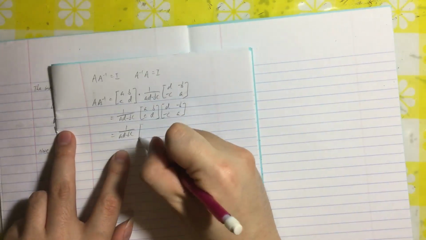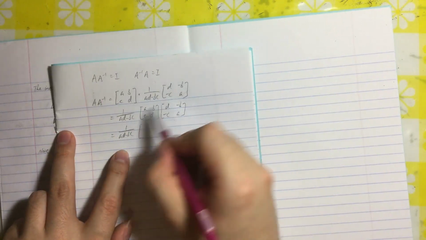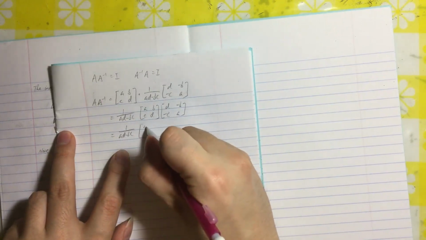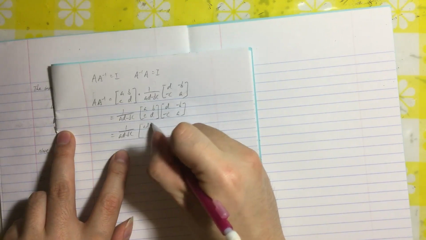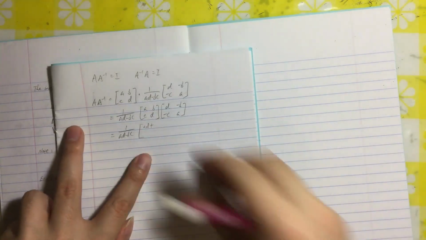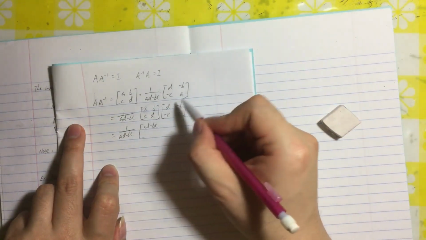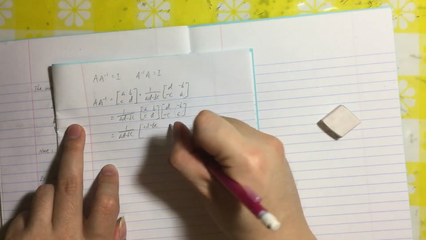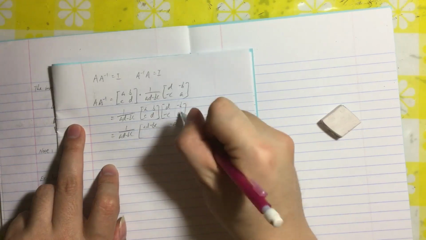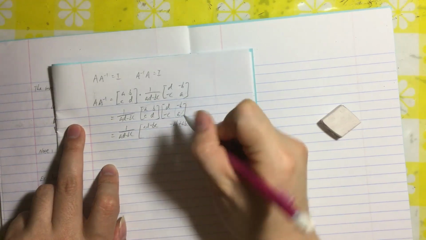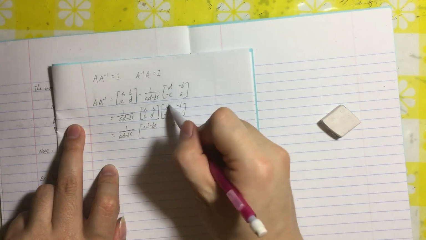If I multiply the matrices, take row times column, A times D is AD, plus B times negative C, that's negative BC. Next, row times column. A times negative B is negative AB. B times A is plus AB. Next, row times column.